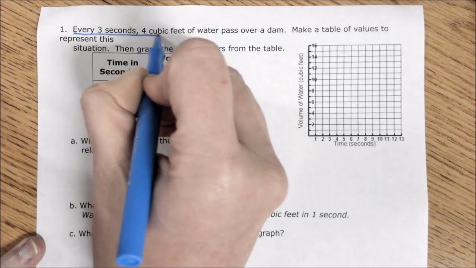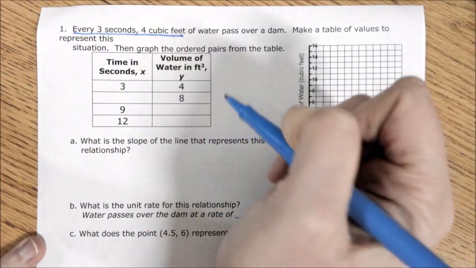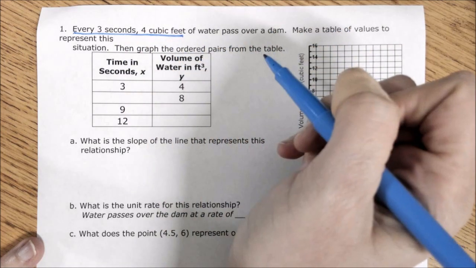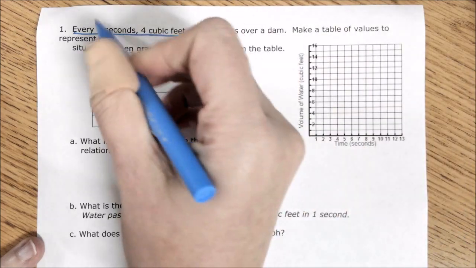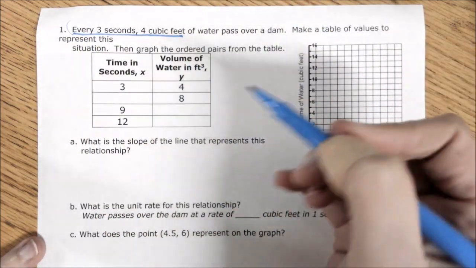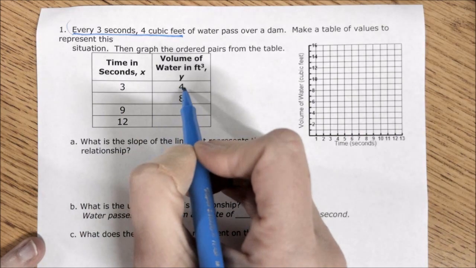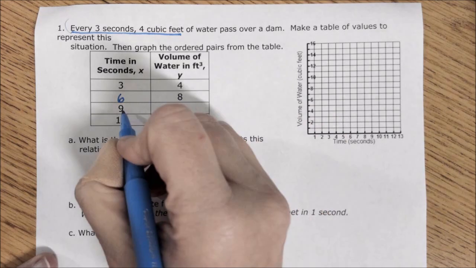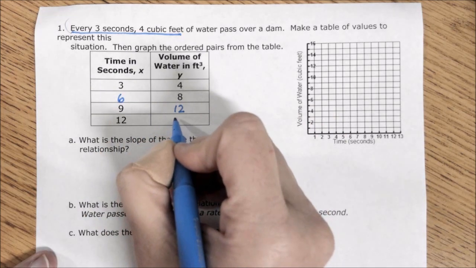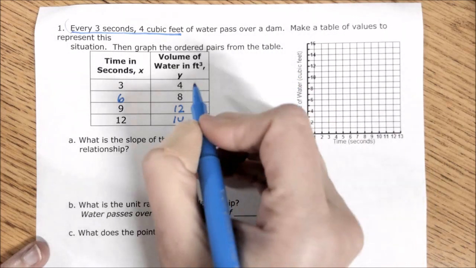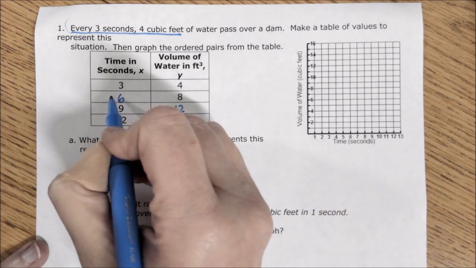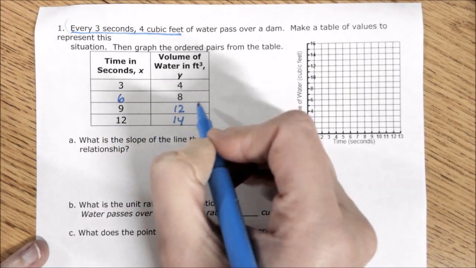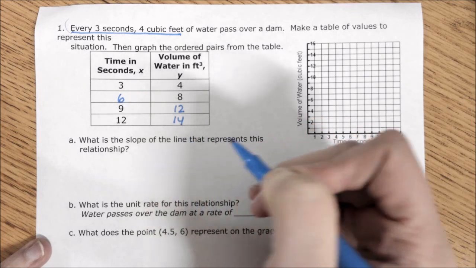This phrase right here, "every," is telling me that I'm looking at a slope or a unit rate. Okay, so I'm going to fill this in. 3 seconds, 4 cubic feet of water. That means 6 seconds will be 8 cubic feet, 9 seconds will be 12 cubic feet, 12 seconds will be 16 cubic feet. I did that because I'm going up 3 on this side, 4 on this side. So every 3 seconds, 4 cubic feet of water pass over a dam.